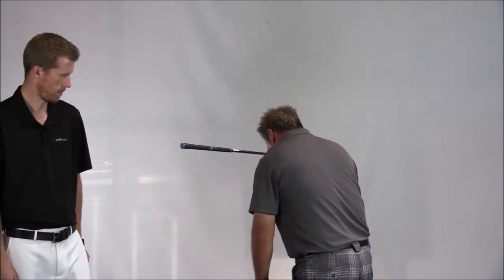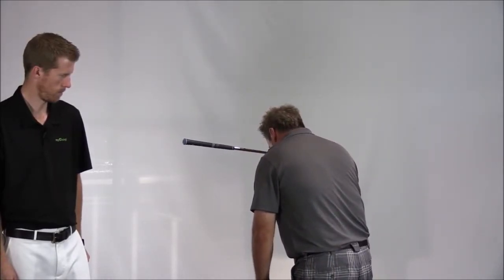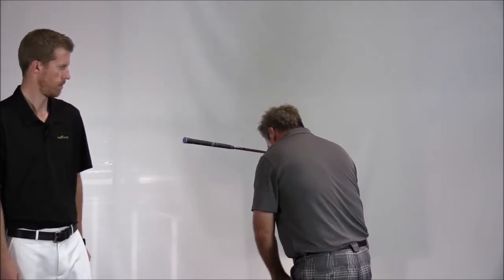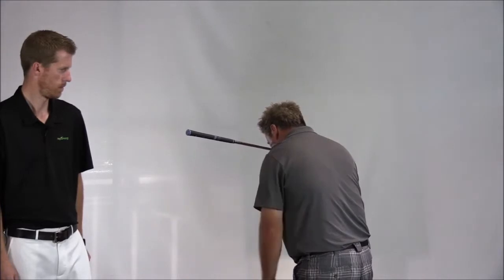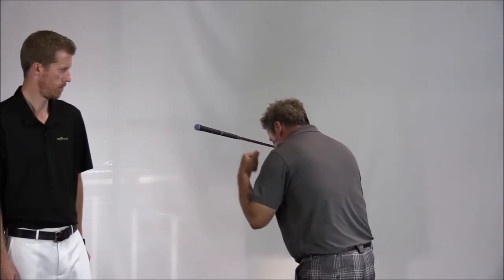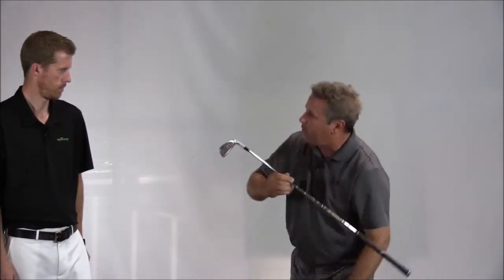So if you tilt your head this way, one of two things is generally going to happen, and they're both bad. Number one is you're going to swing down the eye line, or number two, you're going to sense the target is behind you, and then that's the big over-the-top move. So option one, you're swinging way too far to the right. Option two, you're swinging way too far to the left.